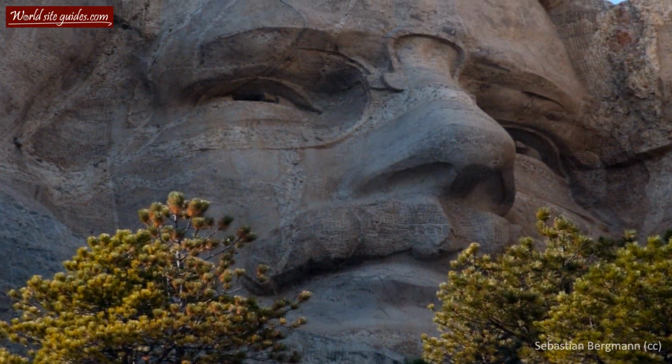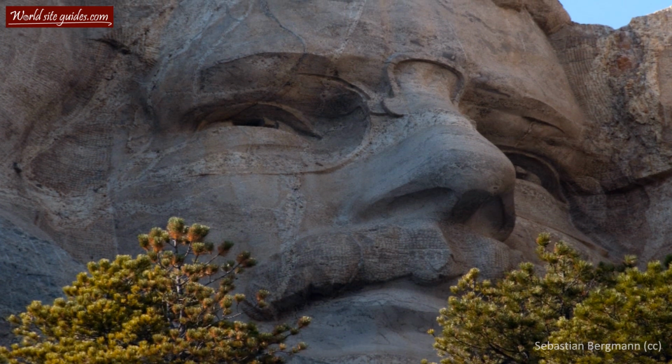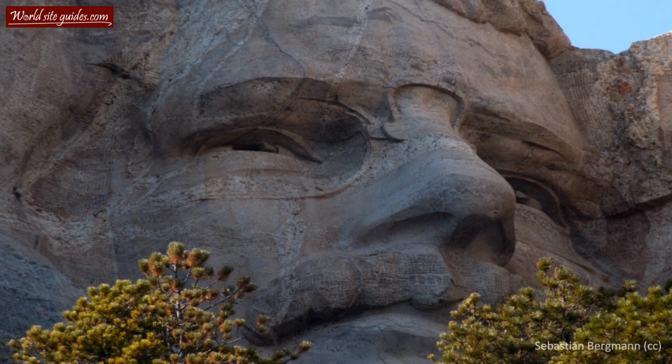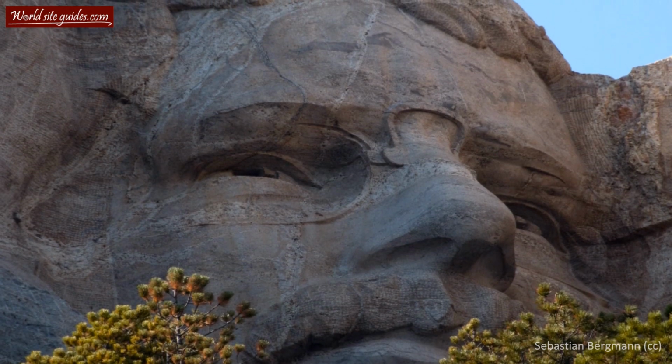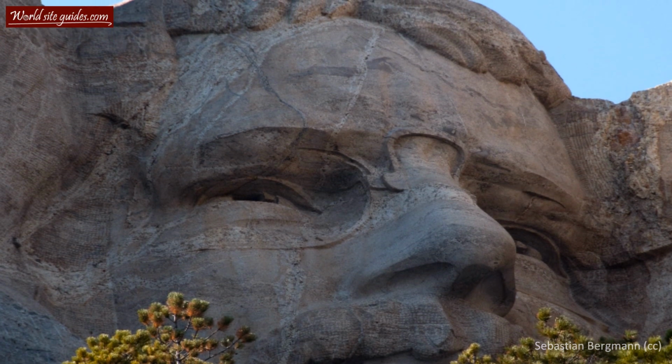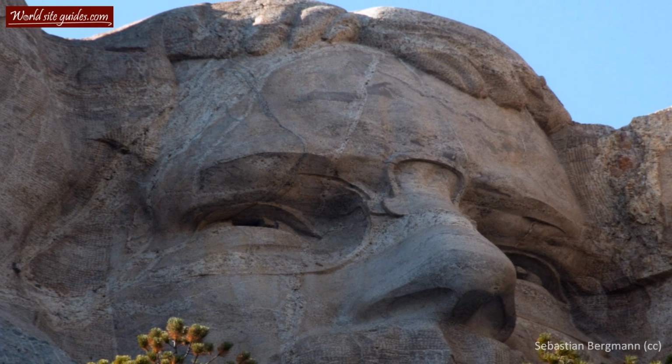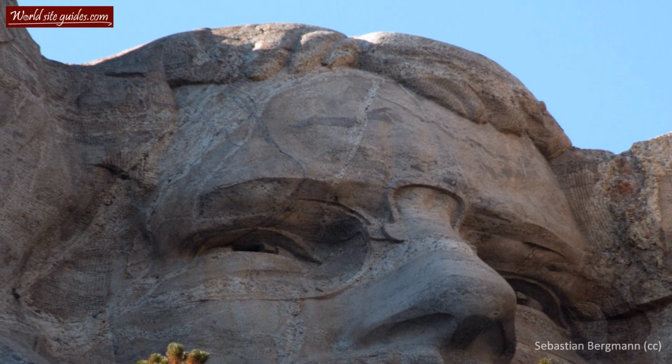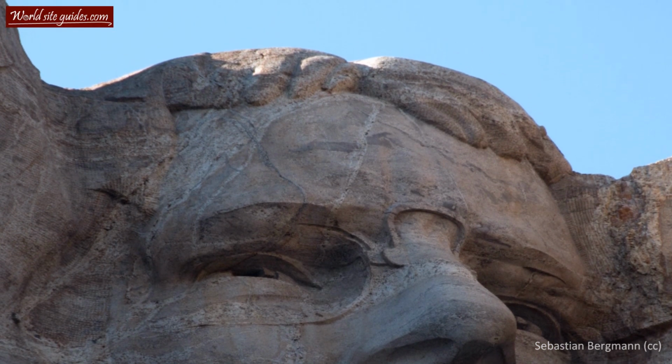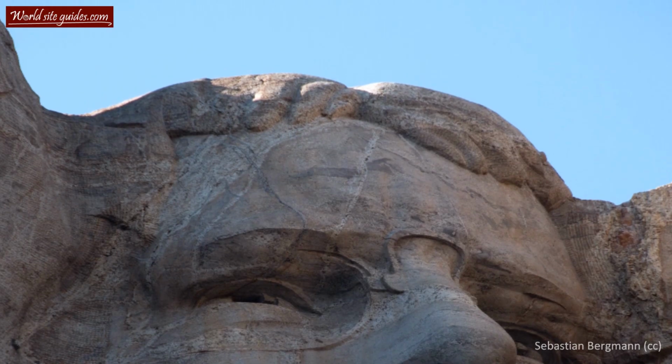Roosevelt's world stage politics can be defined by his motto, "Speak softly and carry a big stick." He was responsible for finishing the Panama Canal and negotiated an end to the Russo-Japanese War, for which he was later awarded the Nobel Peace Prize.